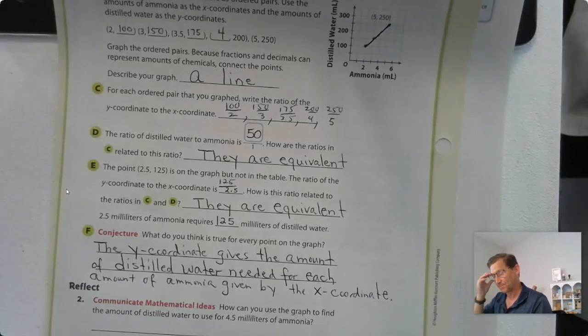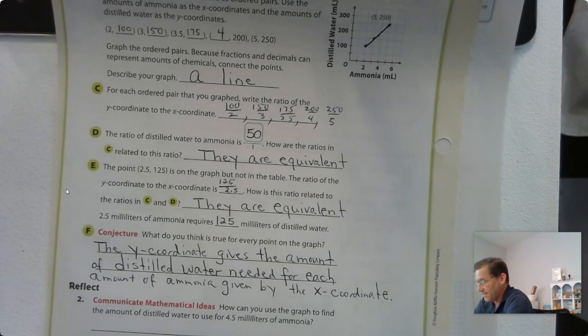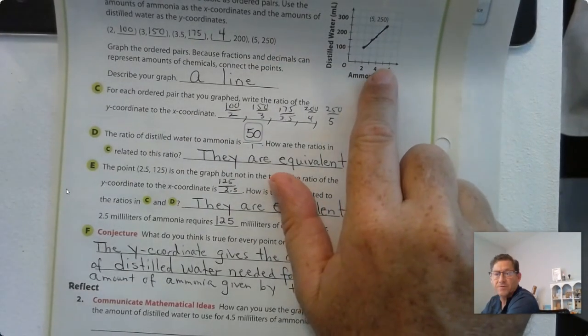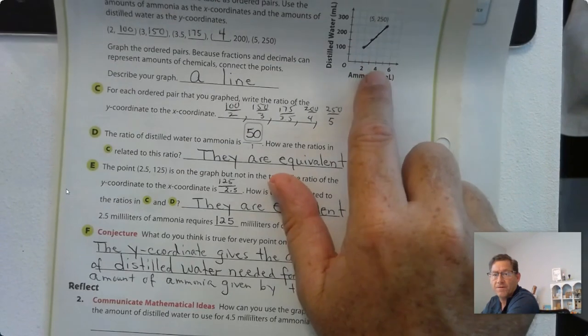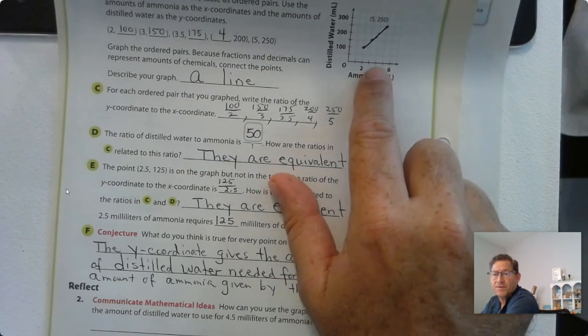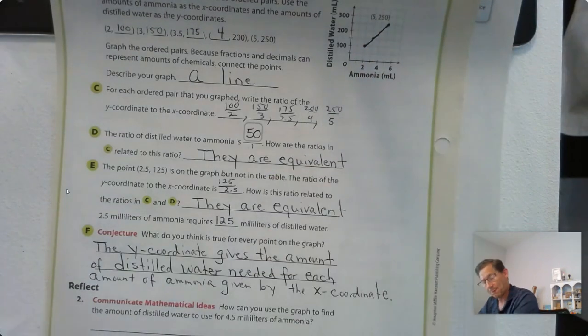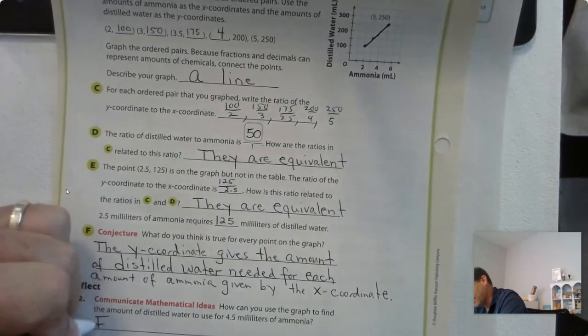So number 2, how can you use the graph to find the amount of distilled water to use for 4.5 milliliters of ammonia? Well, we would simply look for 4.5. Okay, so in the middle of here is 5, 4, 5, 6. So 4.5 would be in between 4 and 5, and then we would see where the corresponding y coordinate is. So find the x coordinate.